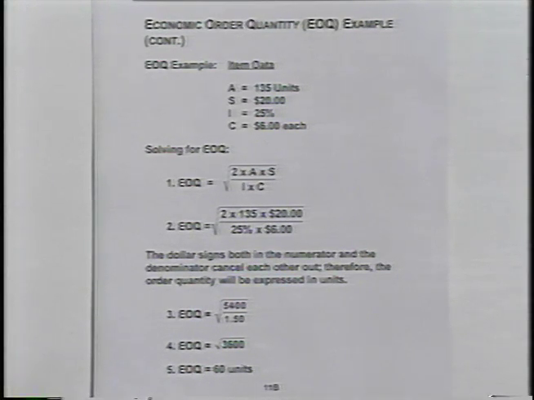So we want to solve for EOQ, and you will notice step 1, I again have identified the EOQ formula. This is a technique that I urge you to use. Wherever you're going to develop an equation and you're going to use that equation, always start out by putting the first step, identifying and showing the equation.